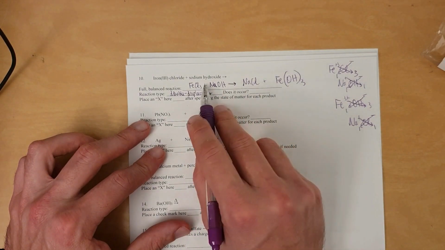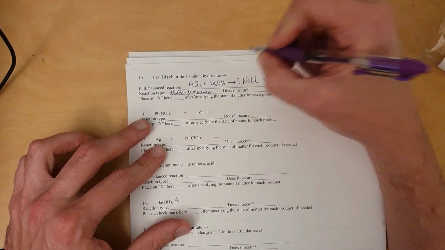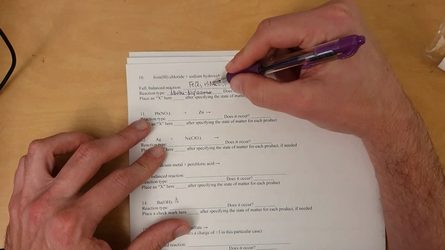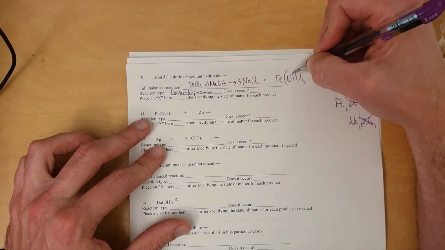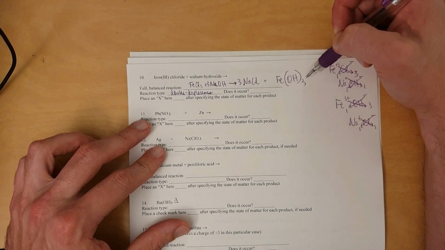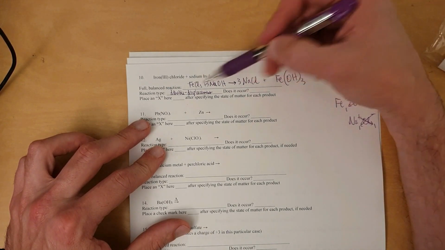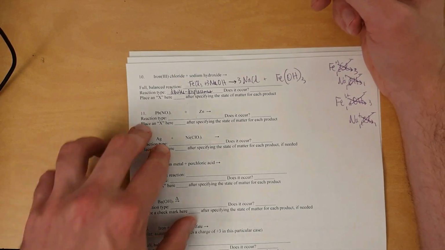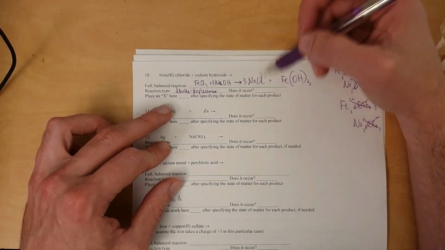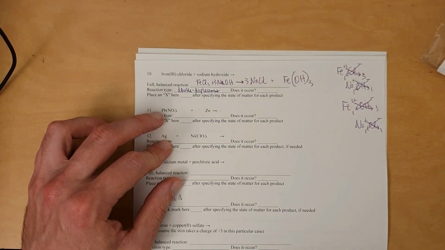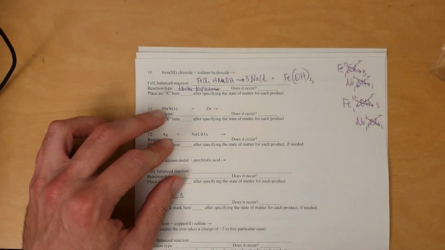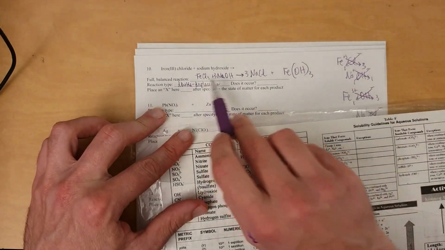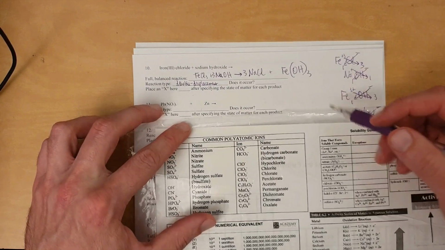So let's balance this reaction. There is 1 iron, 3 chlorine, which makes 3 sodiums, which makes 3 hydroxides, and 3 hydroxides, so there we go, it's fully balanced with 1 of these, 3 of these, 3 of these, and 1 of these. Let's find the states of matter so that we can figure out whether it occurs or not. So we're going to need to find the states of matter for both reactants and products this time.